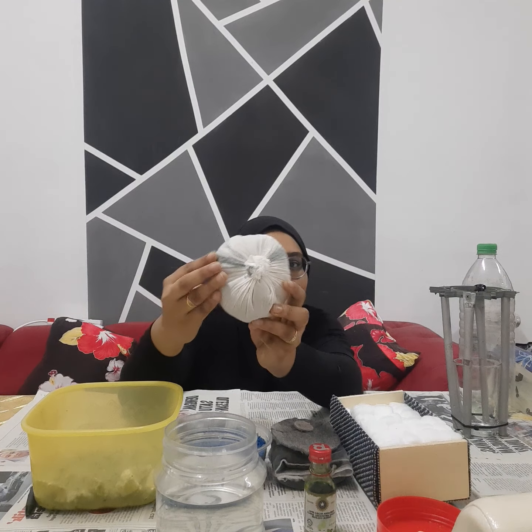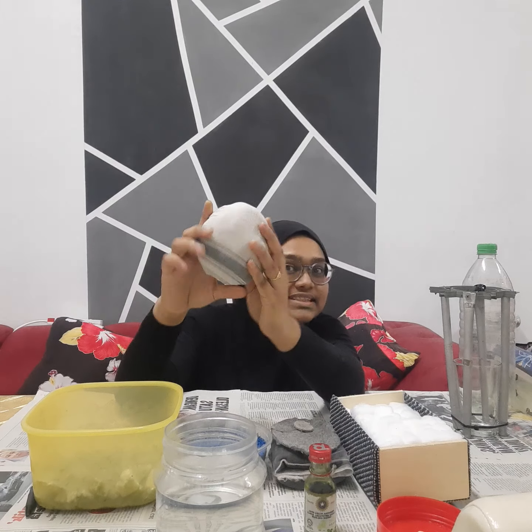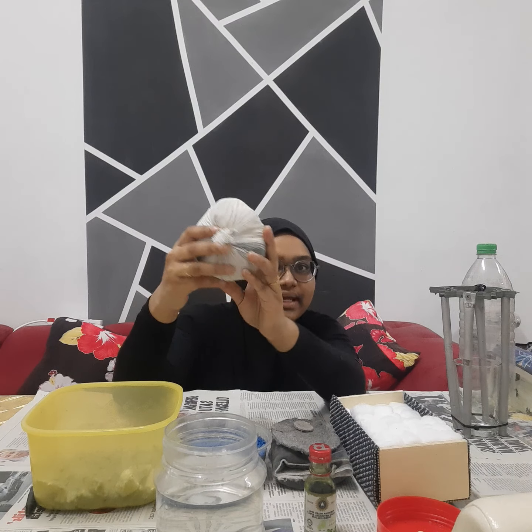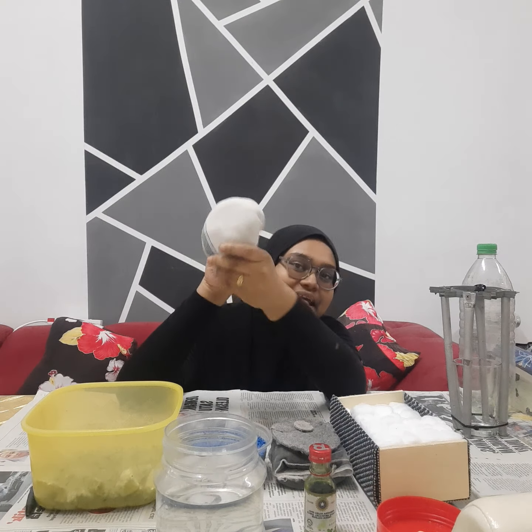This is how my sandbag looks like, filled with sand in it.